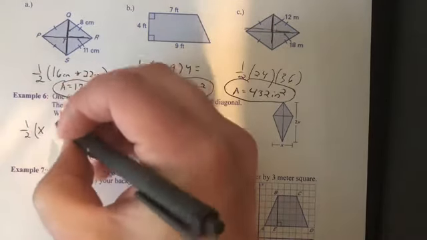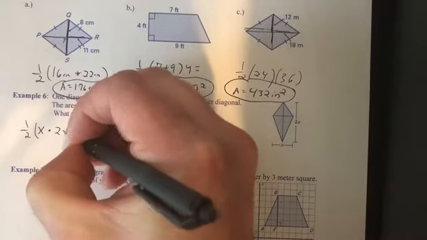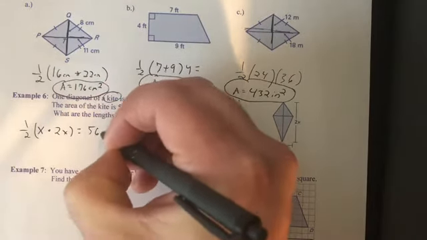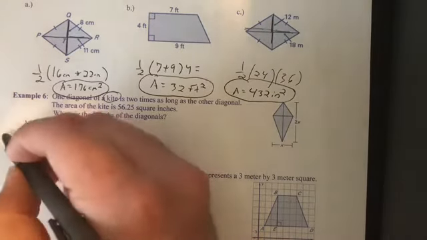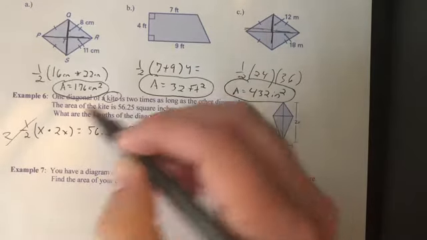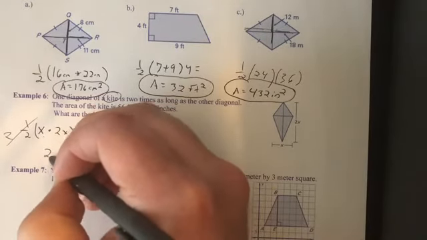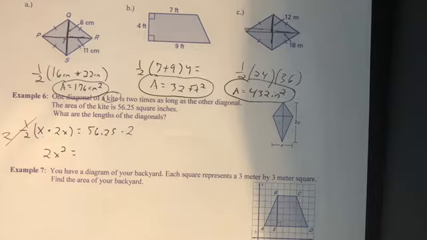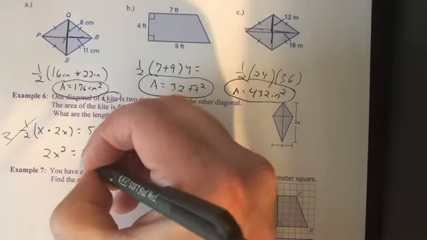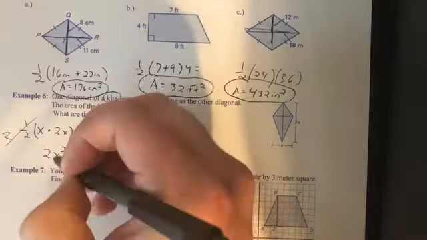So we have 1/2 x multiplied by 2x equals 56.25. As I told you previously, to get rid of this half, we're going to multiply both sides by 2. x times 2x is 2x squared. 56.25 times 2 is equal to 112.5.